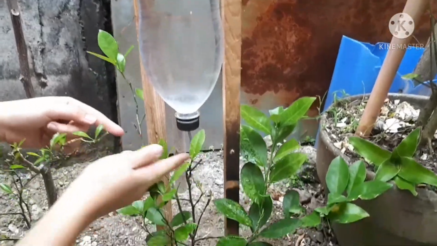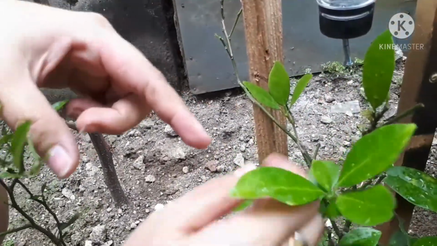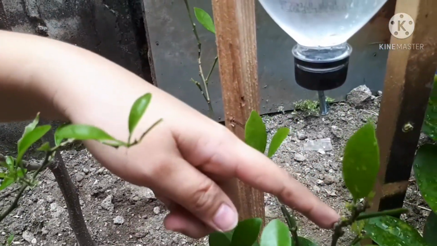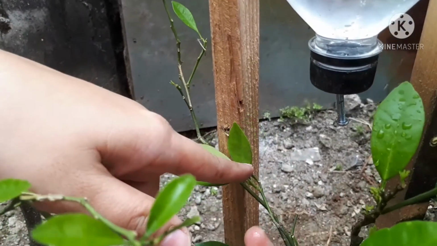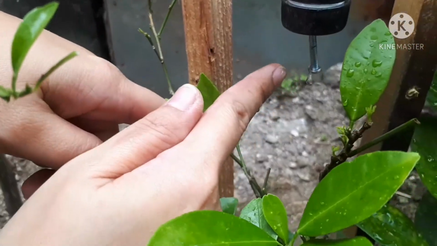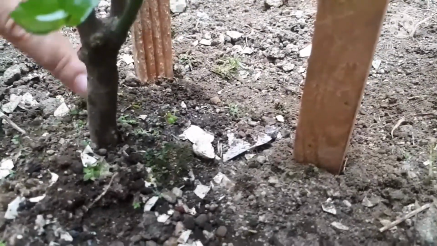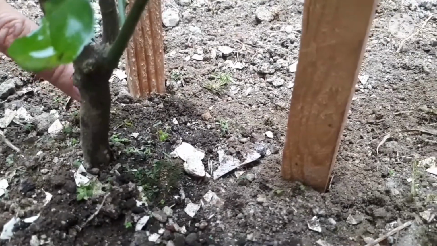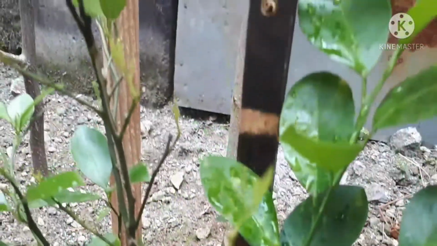So, napapansin nyo dito, class, ito yung tinatawag na drip. Okay, disregard nyo yung tumulong tubig sa paglalagay natin sa bottle, ha. So, ito mismo, yung natutulo yan, yung tinatawag nating drip irrigation. Ang mangyayari dyan, papatak ng papatak yung water dyan sa soil. Siyempre, kapag basang-basa na yung soil, ma-absorb na ng roots yung water.